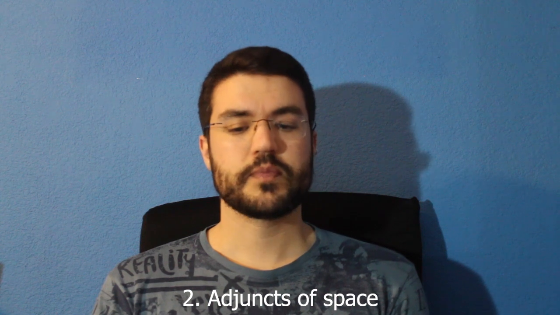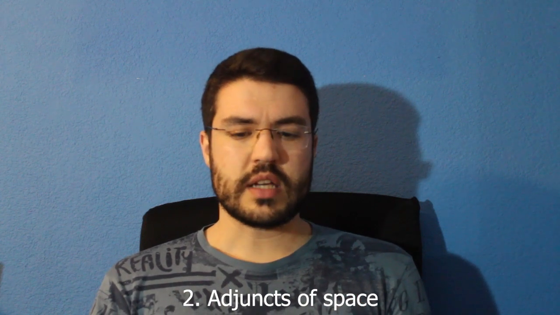Adjuncts of space. There can be a distinction of three semantic relations expressed by adverbials in relation to physical space: position, direction and distance. Position is normally associated with verbs referring to stasis, but they can also occur with verbs referring to motion.